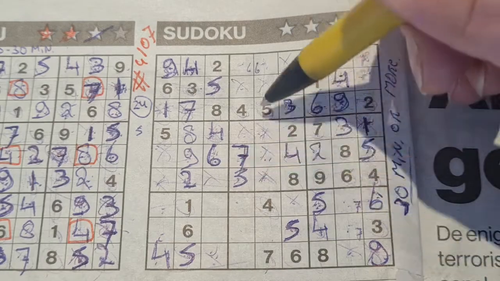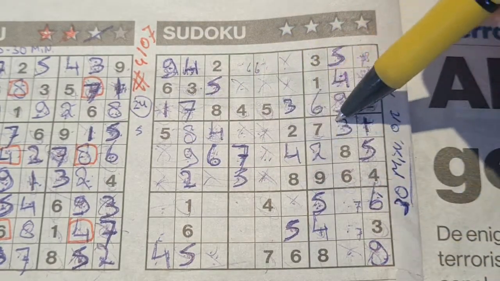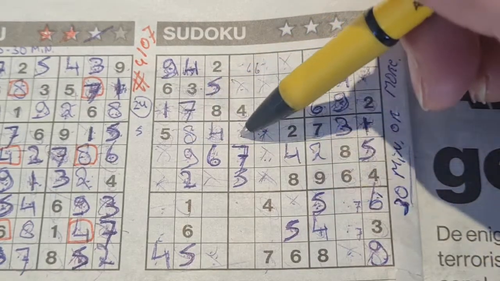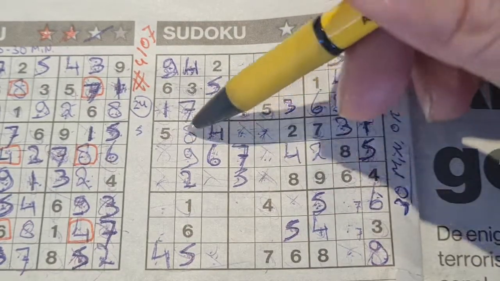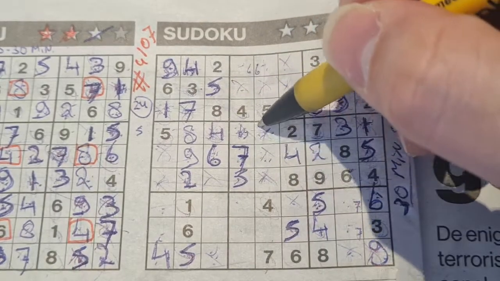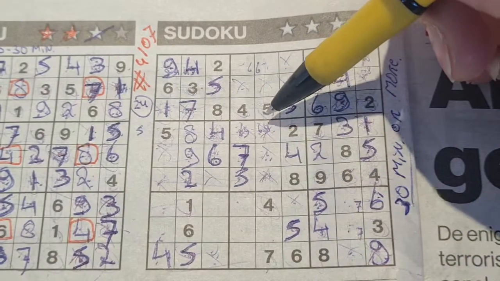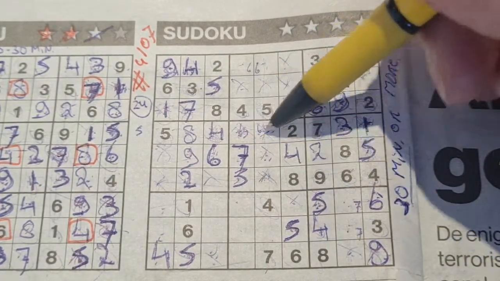2 numbers left in this row. 1, 2, 3, 4, 5, 6 is missing, 7, 8, and a 9 is missing. 6 and a 9. Let me mark those 2 boxes. That means 2 boxes left in this big square for the numbers 6 and 9 we have here.